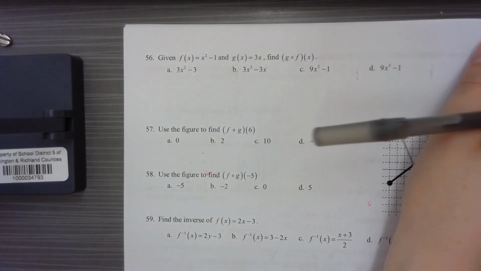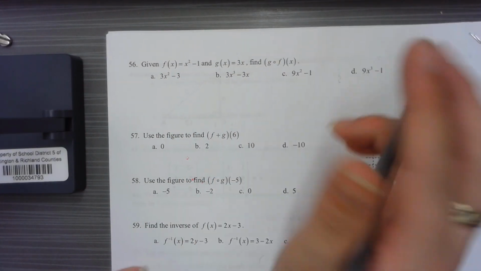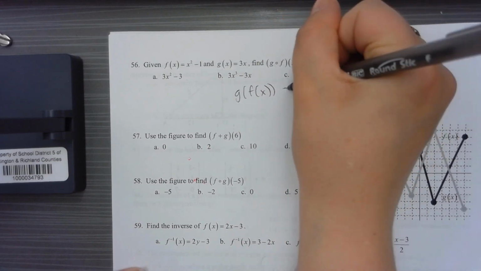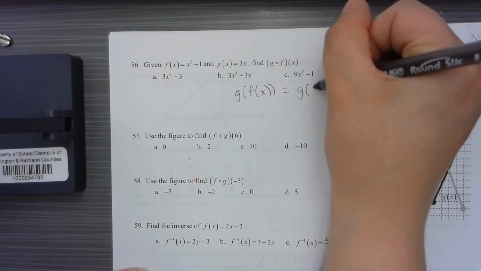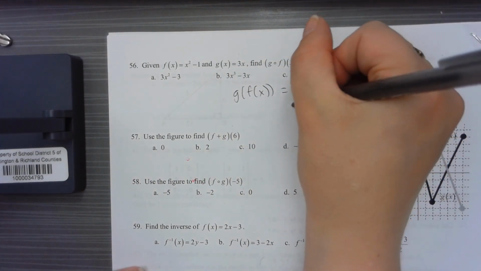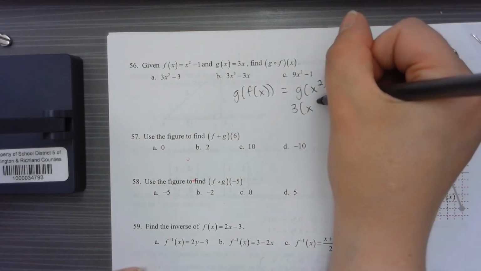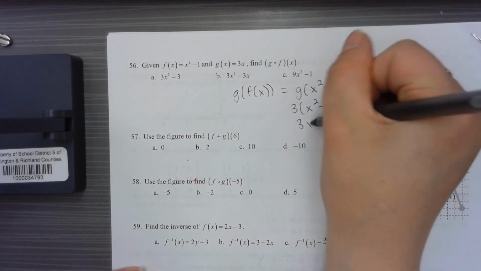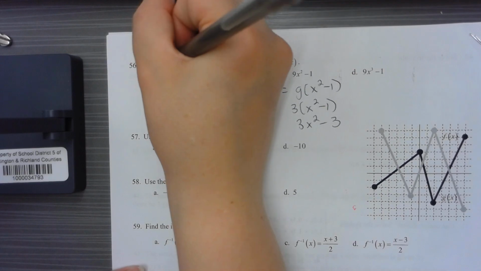So the next one says, given these two, find f of g of x. So we want, or g of f of x. So that means into g, we are plugging in f of x, which is x squared minus 1. So everywhere we see an x and g, we're going to plug in x squared minus 1. So 3 times x squared minus 1, we do want to distribute that, so it's going to be 3x squared minus 3, so it's going to be a.